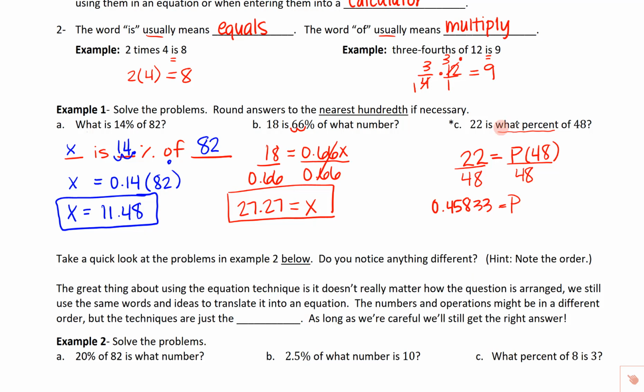But we want it to be a percent. It asked us what percent. So how do we change a decimal to a percent? Well, we talked about this earlier. To change from a decimal to a percent, you multiply by 100. So the percent is actually 45.83%. So a big thing to remember is if it asks you what percent, you want to change your decimal back to a percent for your final answer.